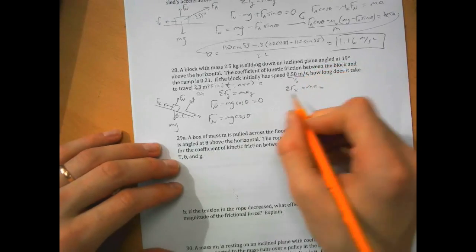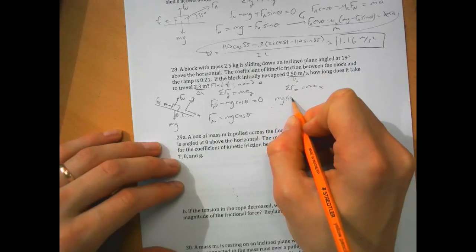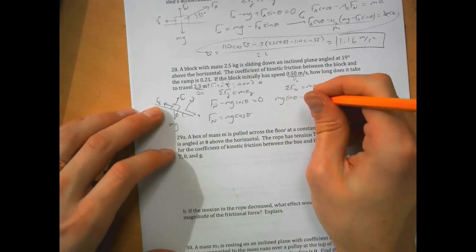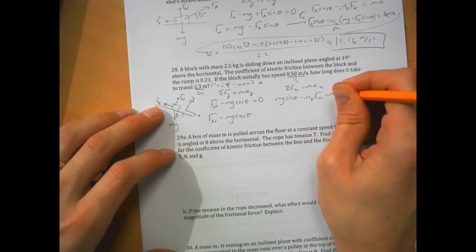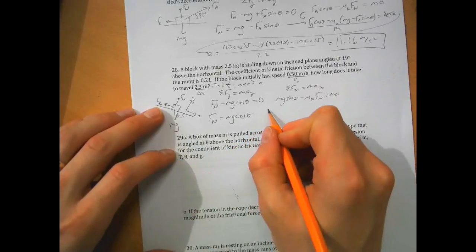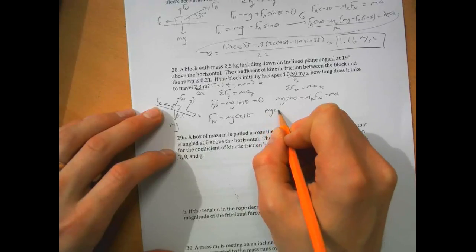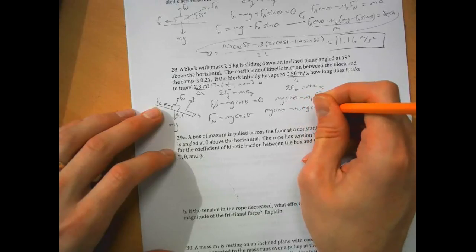And in the direction parallel to the ramp, we have a component of gravity acting down the ramp, and we have friction acting up the ramp. And we can plug in numbers. We can substitute first. We learned that normal force is mg cosine theta.